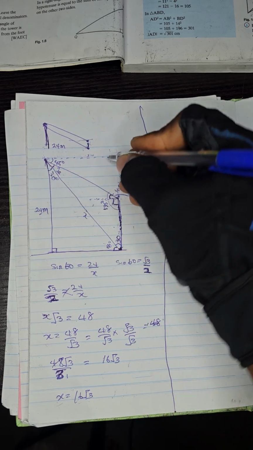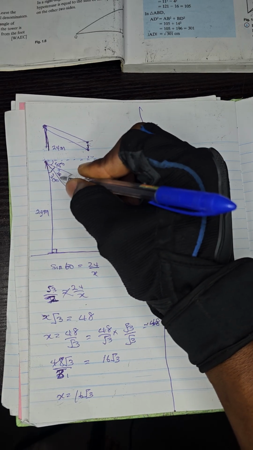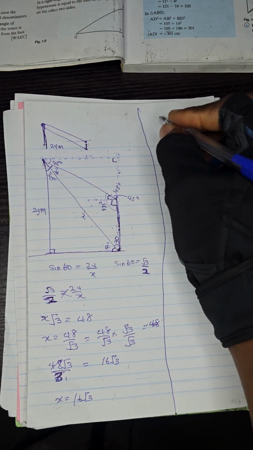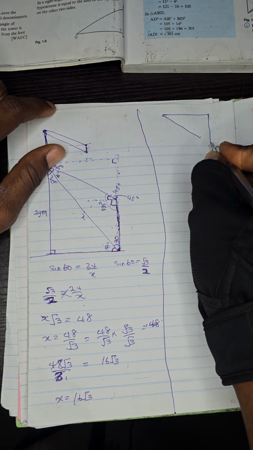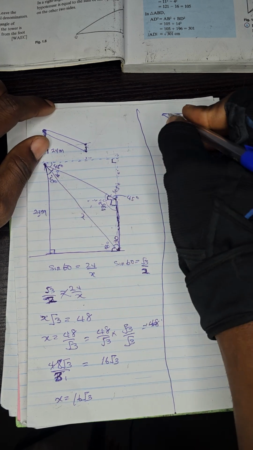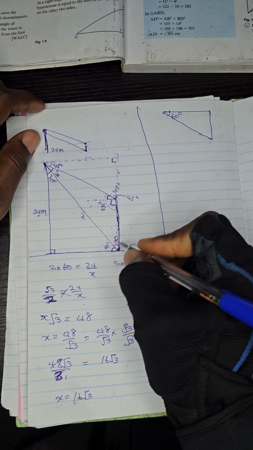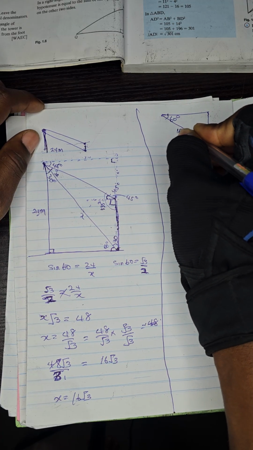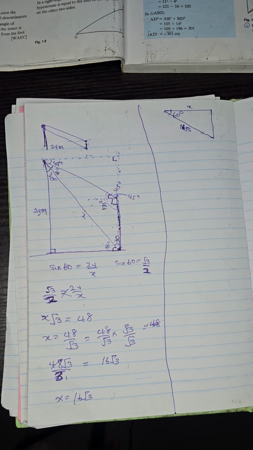To get here, it will be this angle, which is 45 plus 15. This is 60. So I'll have something, let me sketch it out. I'll have something like this. This plus this 60, so here is 60 degrees. And here is already 16 root 3. And this is what I'm looking for.